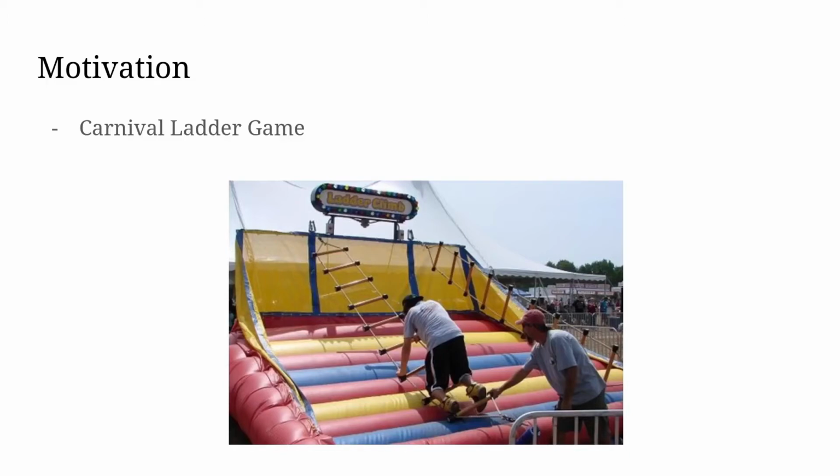Our motivation for this project came from the ladder climb game in carnivals. In this game, one has to climb up a deceptively unstable ladder to touch a button. The catch is that the ladder is attached only at one point on each end, so it freely rotates and the support is similar to climbing over a tightrope.